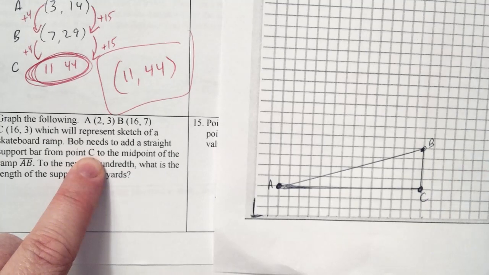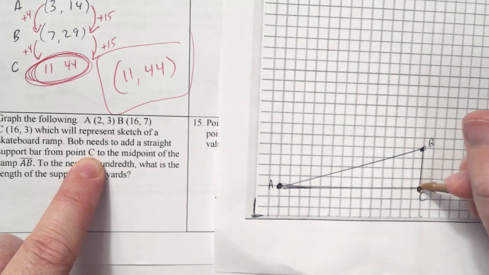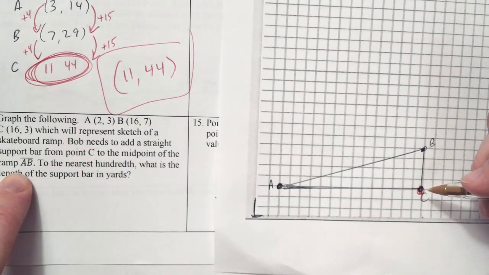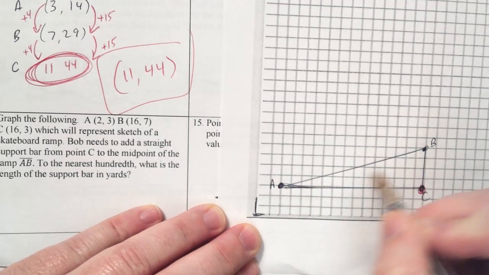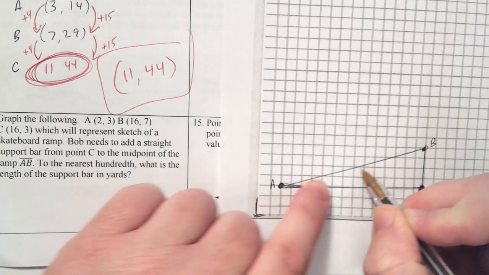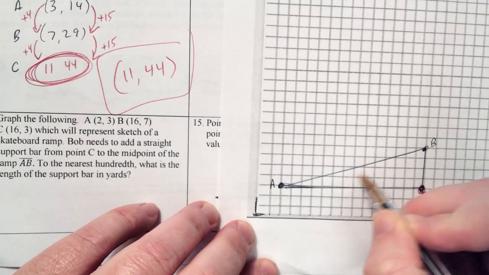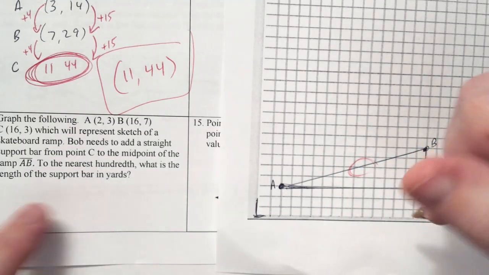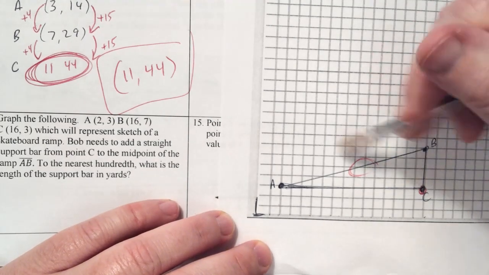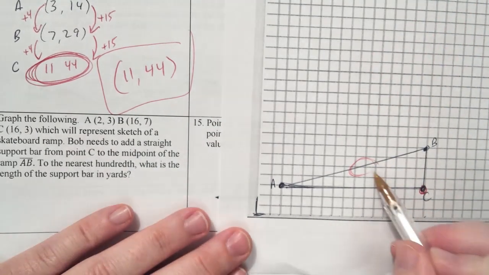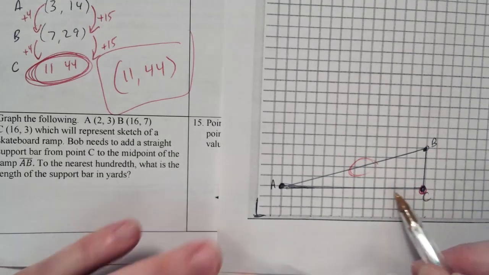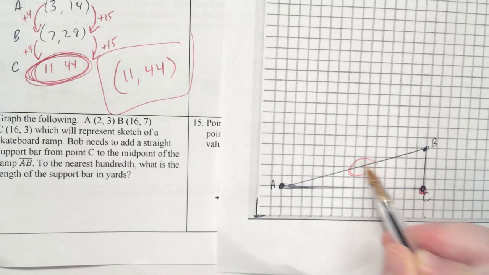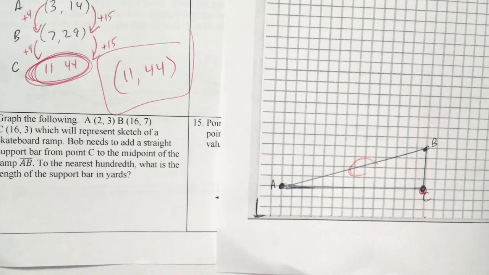Bob needs to add a straight edge support from point C. So here's point C. We're going to add a straight edge from here to the midpoint of AB. So here's AB, and we have to find the middle of this. Wherever that midpoint is, we make a line going from one to the other. We need to find this distance, but before we can, I need to know where this point is. So the first thing I have to find is the midpoint of A to B.